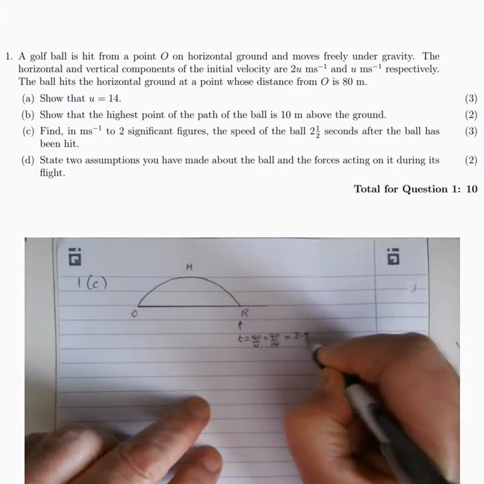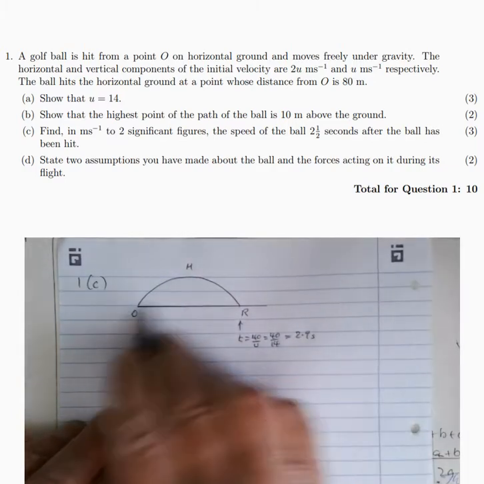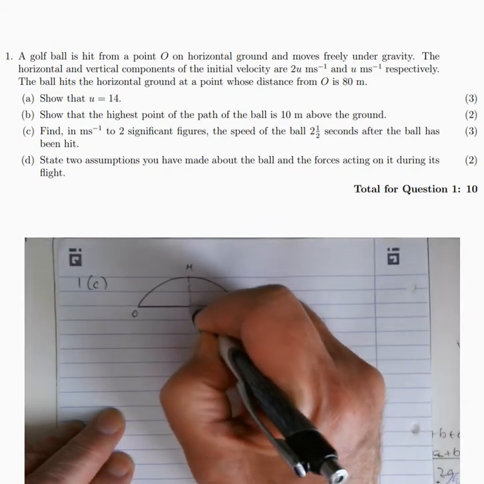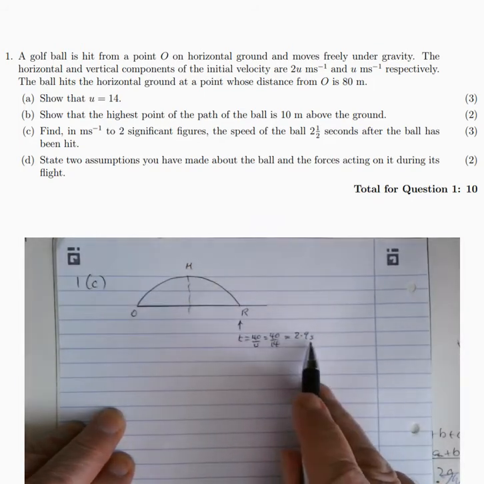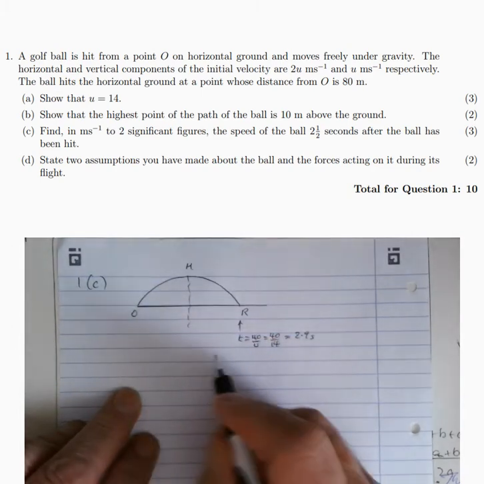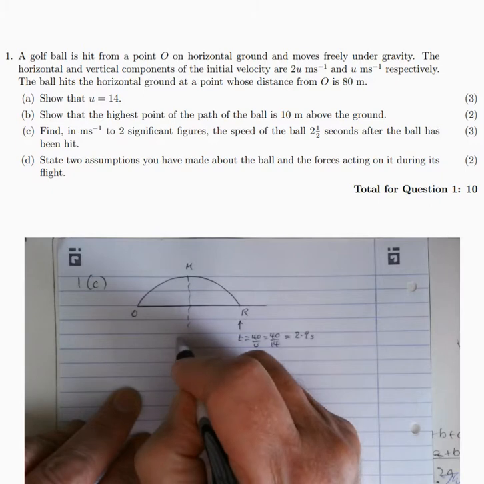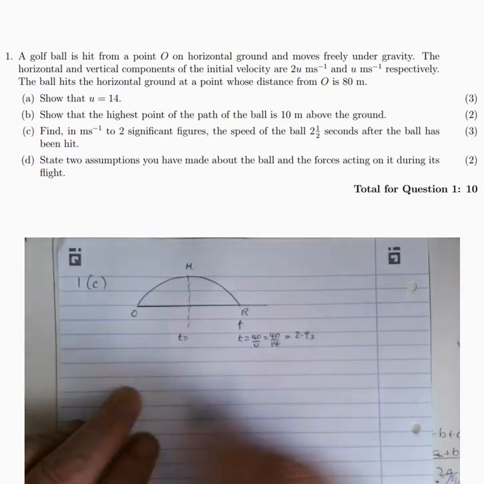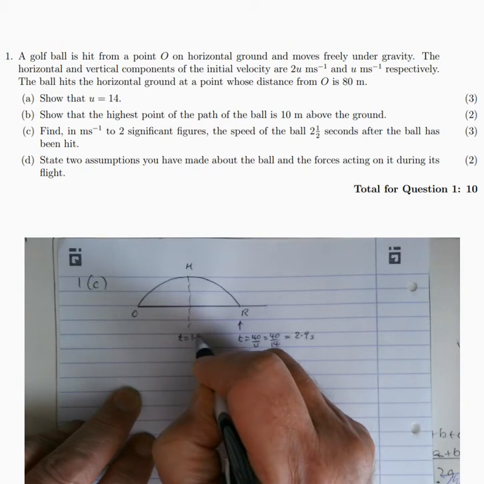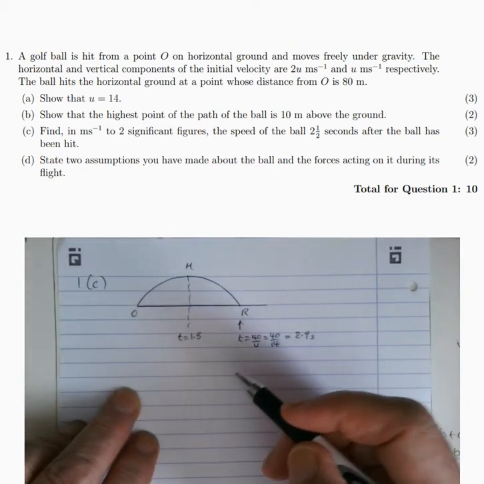So 2.9 seconds is here at the end of the range. So half of 2.9 is 1.45, isn't it? So we know that the time it took to get to its maximum height is 1.45, or roughly 1.5 to two significant figures.